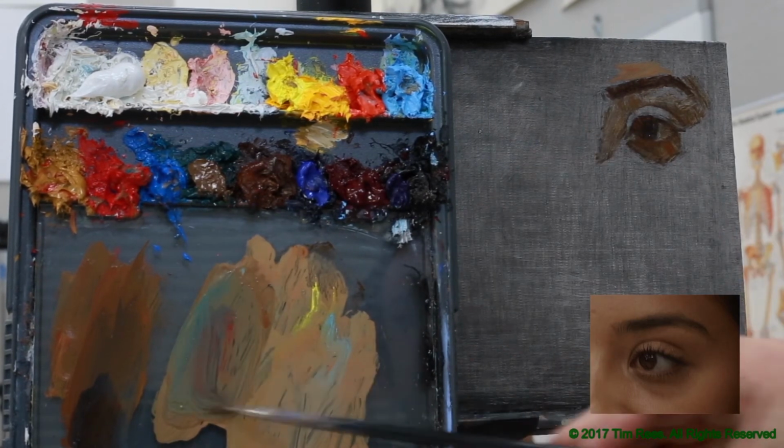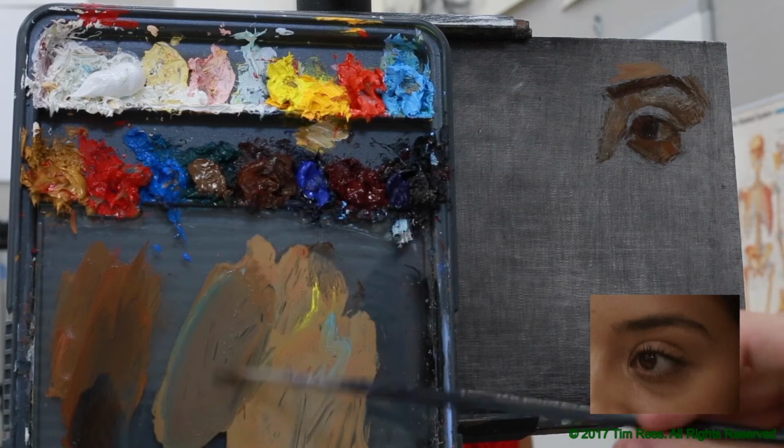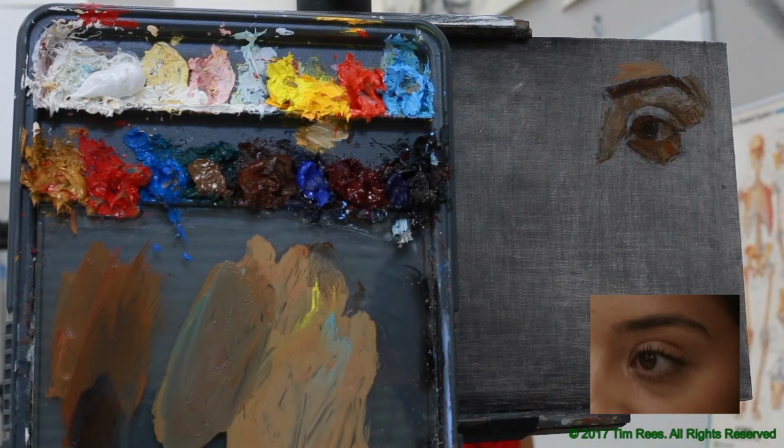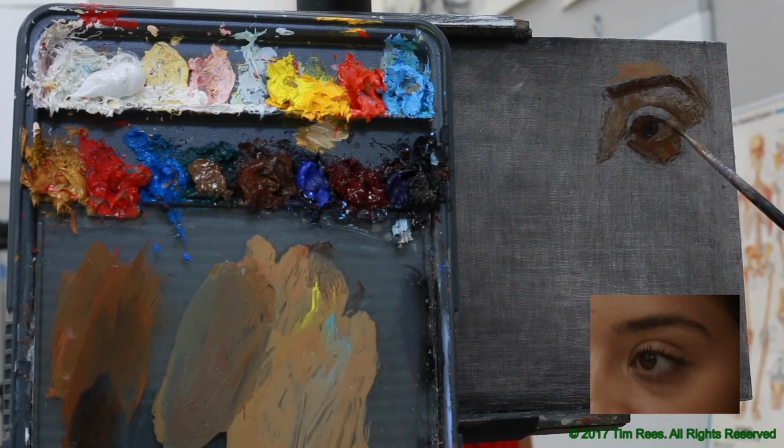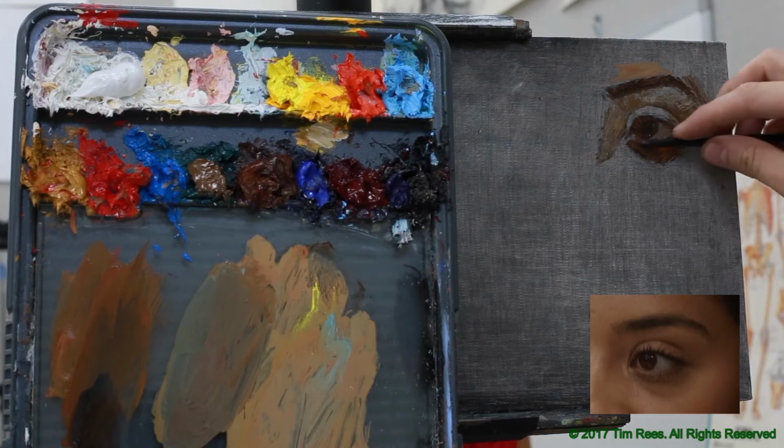Are you using separate brushes for your lights and darks? I usually try to, unless I have a transition value to make, which right now I'm laying into. It's not as dark as my dark side, it's not as light as my light side, so I can use either brush in this case. I think I used the dark brush there, and I added some light from the group right above to it to make my gray for the white of the eye.